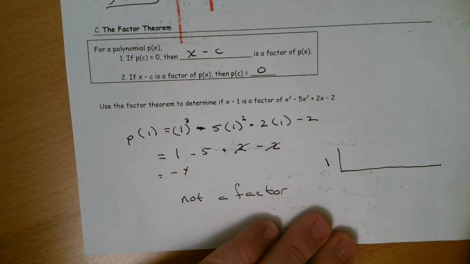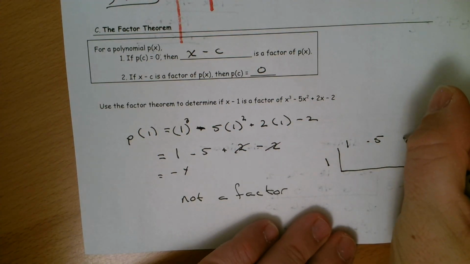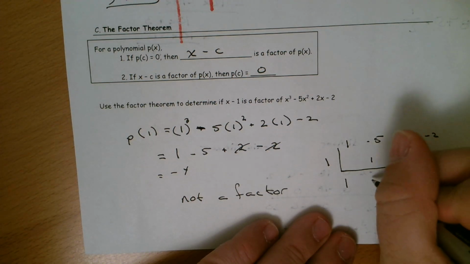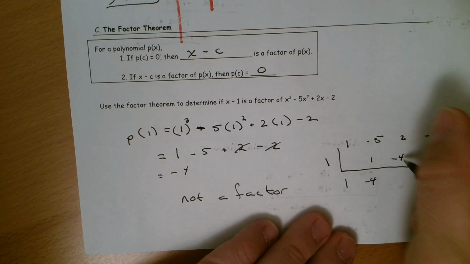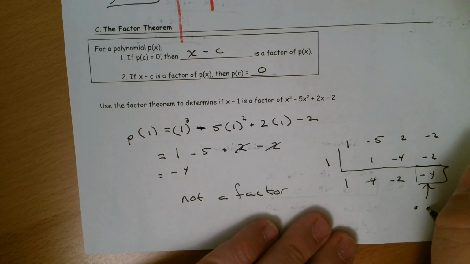Let's go ahead and do synthetic division with the value 1. So 1, negative 5, 2, negative 2, bring the 1 down. 1 times 1 is 1. That'd be negative 4, negative 4, negative 2, negative 2, negative 4. There you go again. Not a factor.